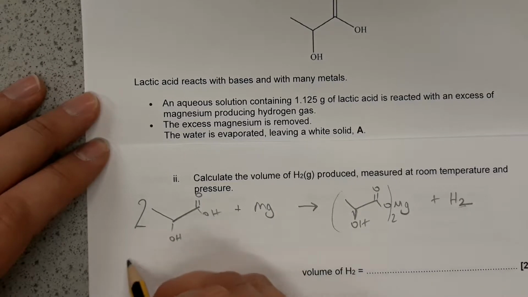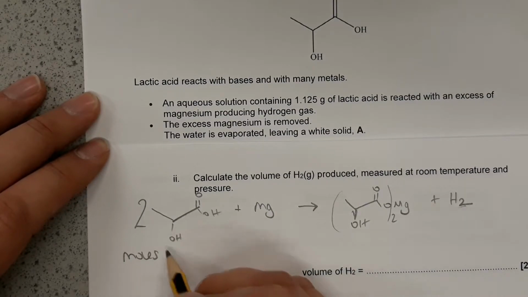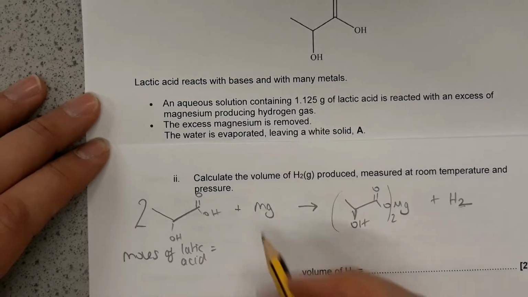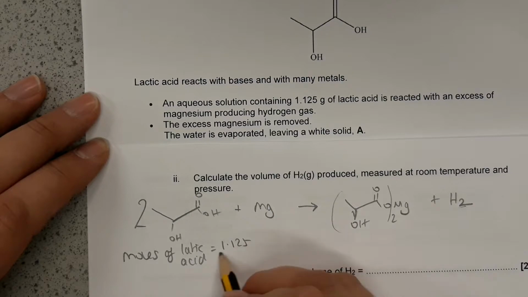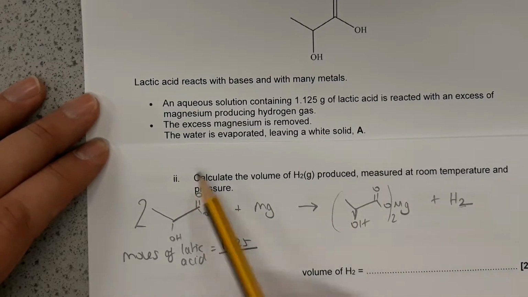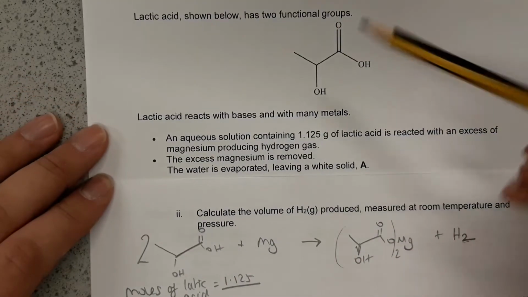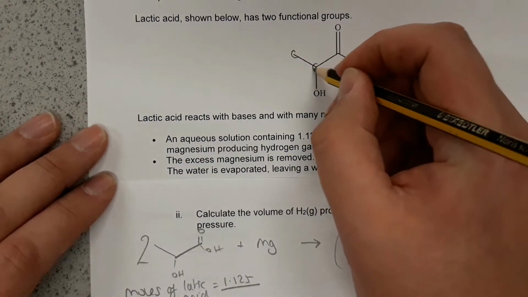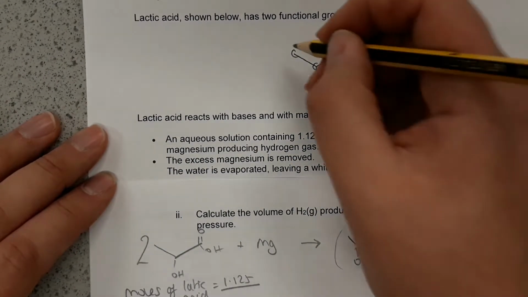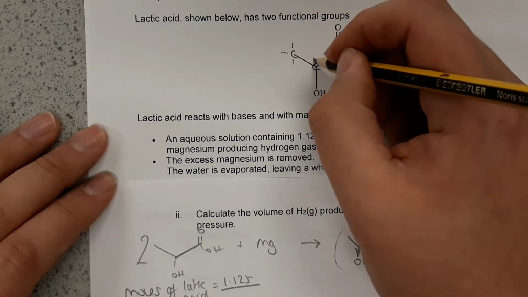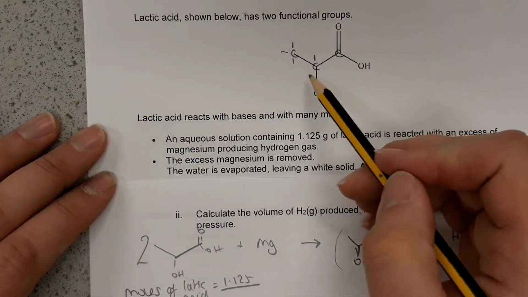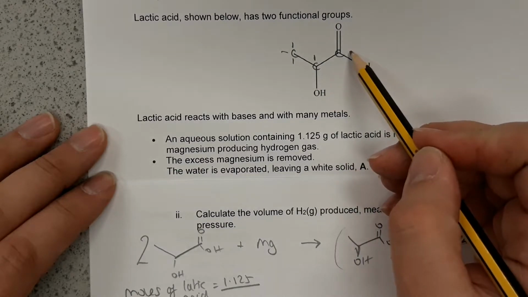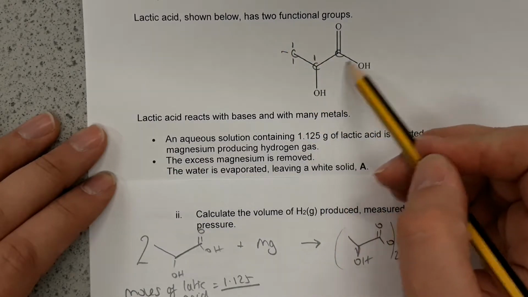So I want to work out the number of moles of lactic acid. It's going to be the mass over the molar mass. So 1.125 grams is my mass. I need to work out my molar mass of lactic acid. Okay, let's do it from their diagram. So transpose your atoms on if you're worried about getting the right numbers. Make sure you account for everything. So I've got 3 carbons at 12 each, 36.